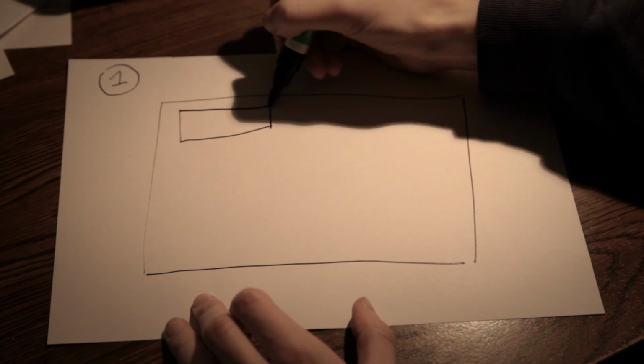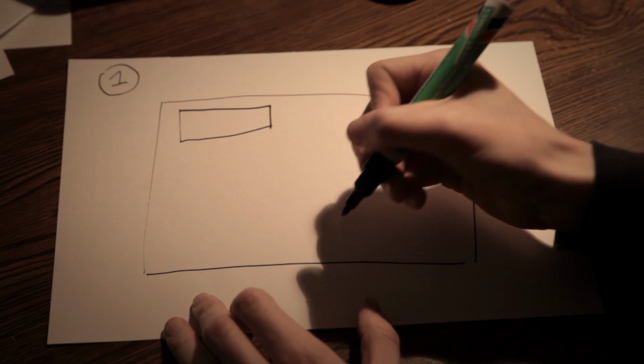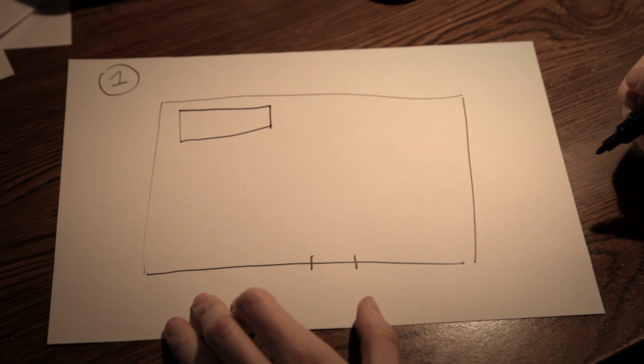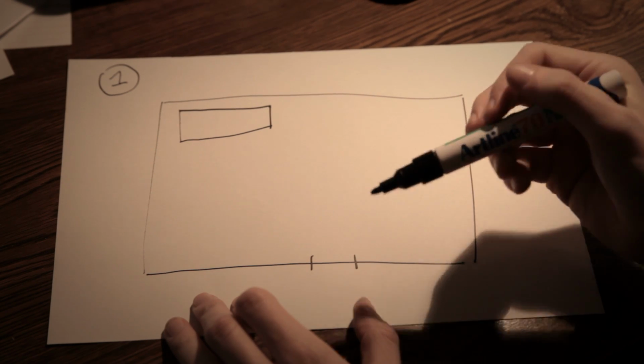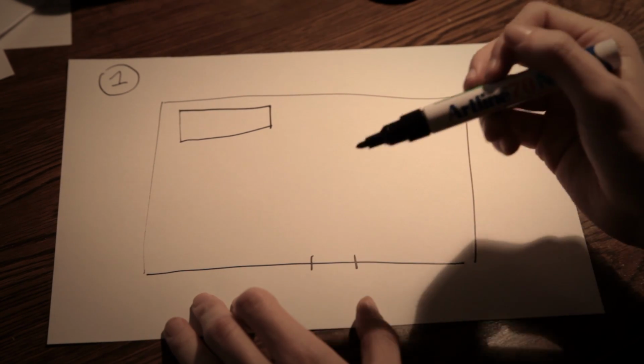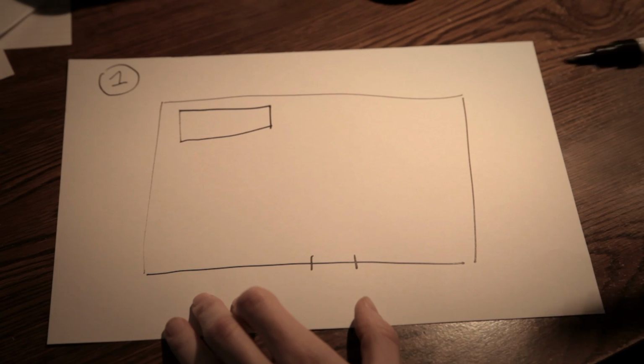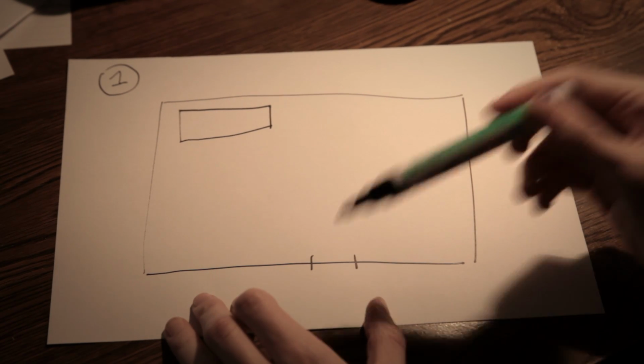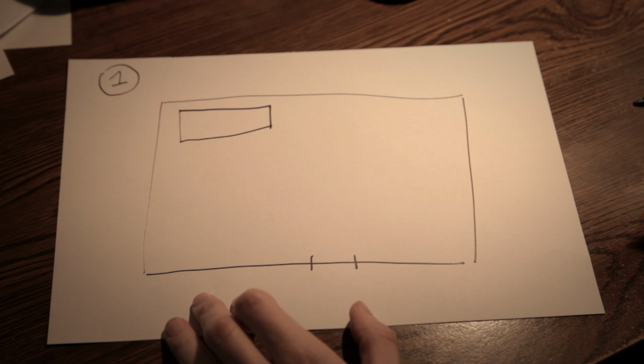I draw it very schematic like this. If I need a door, I draw it like this. And I only draw doors and windows if they are actually used in the scene. So if the character goes through the door or looks through the window, I draw it, or else I don't.